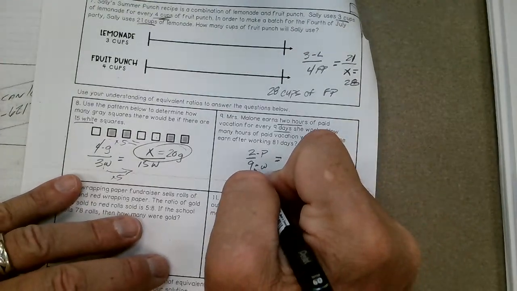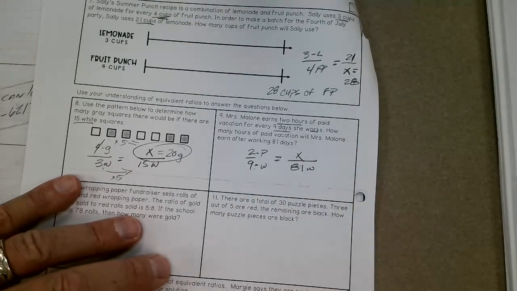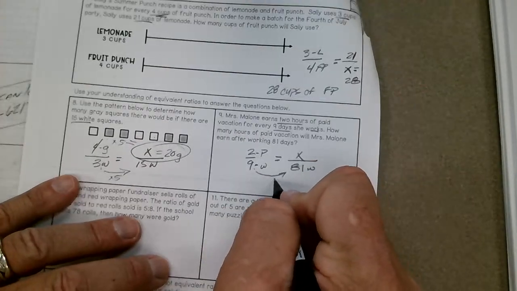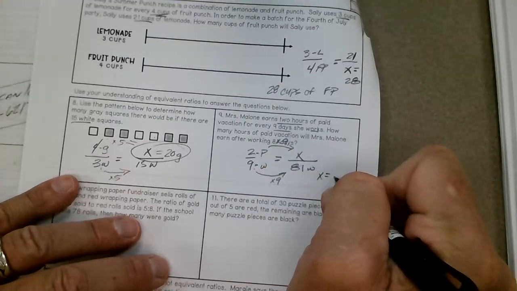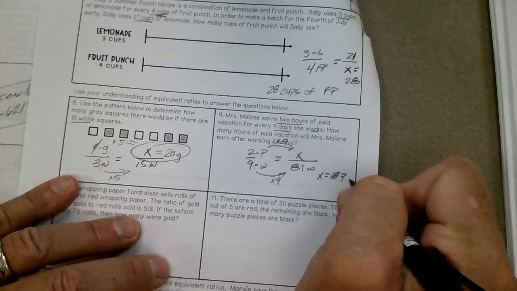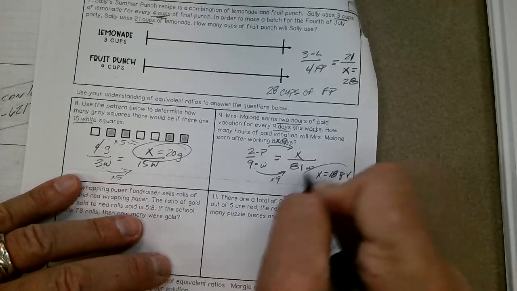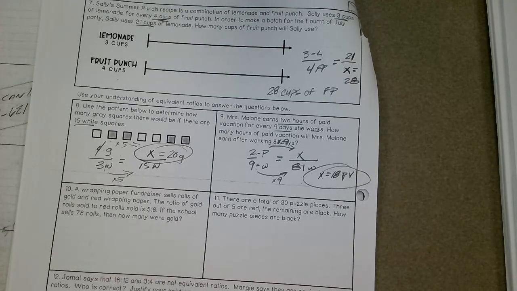Now, I don't want 9 days worked. I want 81 days worked. We're going to call that X. And again, we clearly can see through our multiplication facts that it's times 9. This is times 9. So X is going to equal 18. 18 what? Paid vacation. 18 hours paid vacation, however you want to label that. Okay, let you get caught up there. And we're moving on.